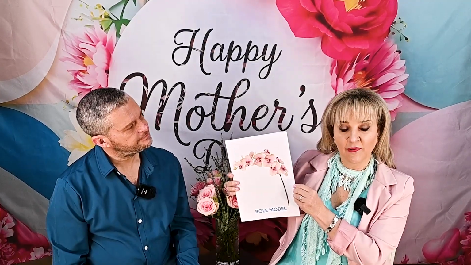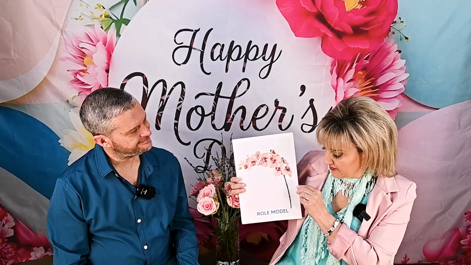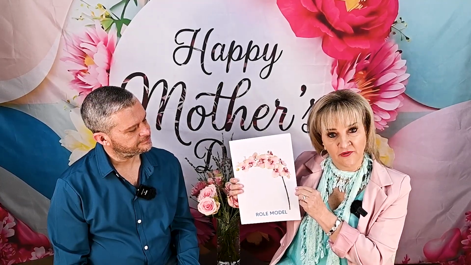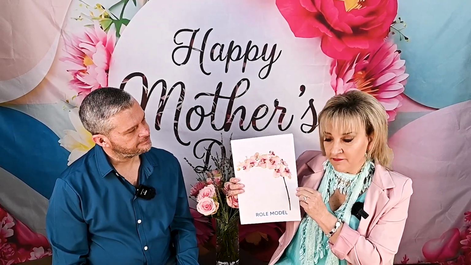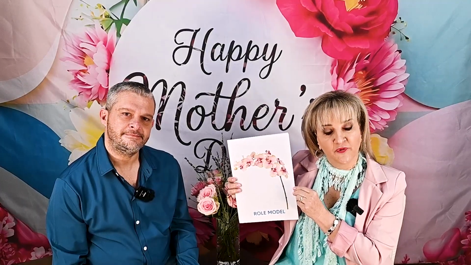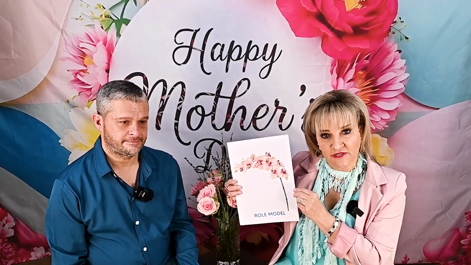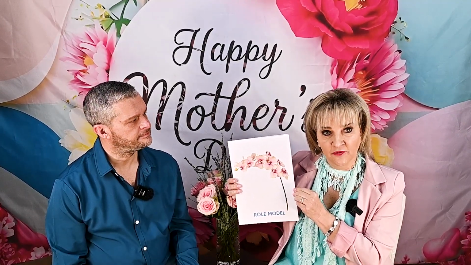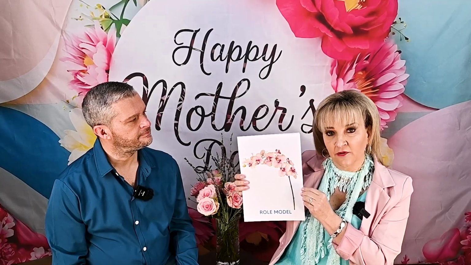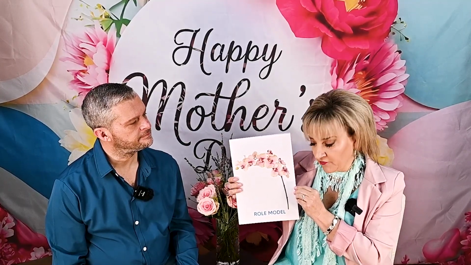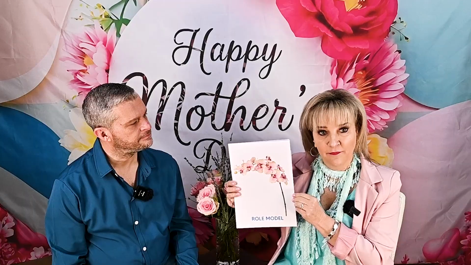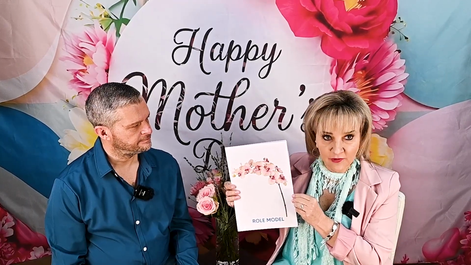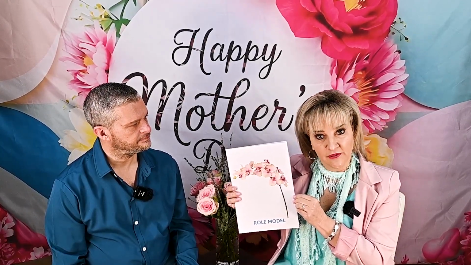The next flower we'll be looking at is the orchid, which represents the mother as a role model. Sometimes orchids have to grow in challenging conditions, but they stay beautiful and gracious. So always remember, if you are in the role of a role model, monkey see, monkey do. Whatever you do will be what your children will be doing.